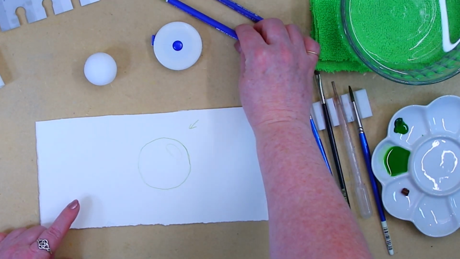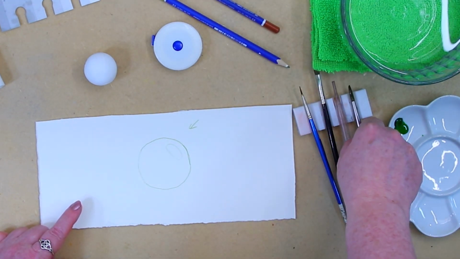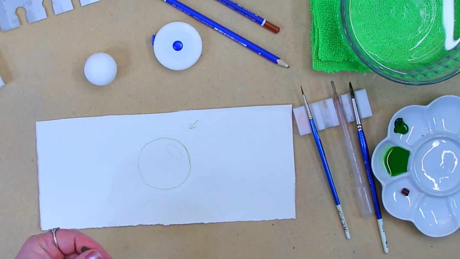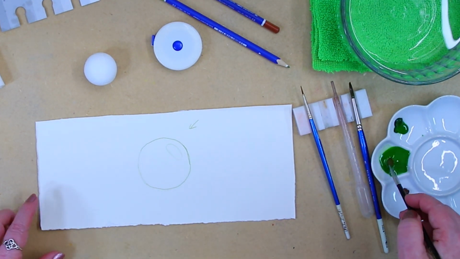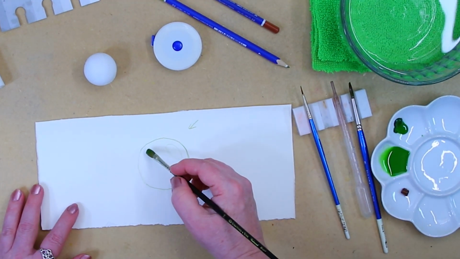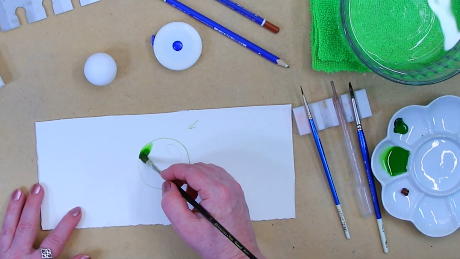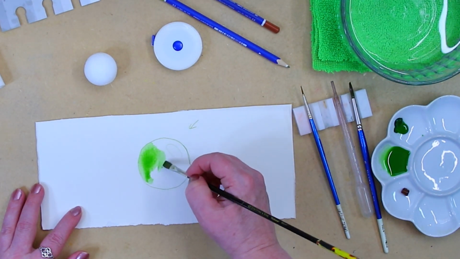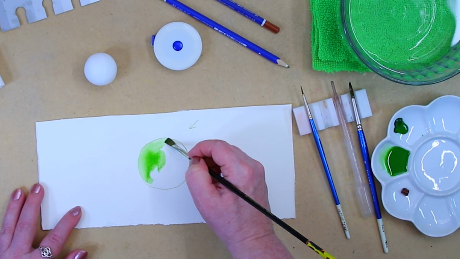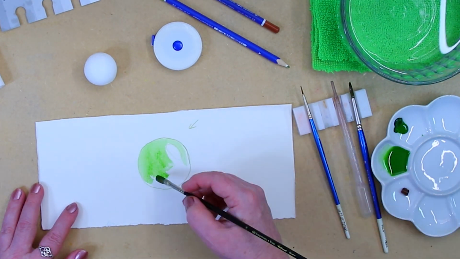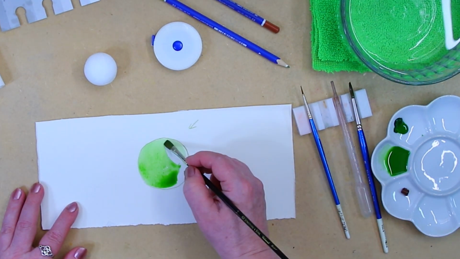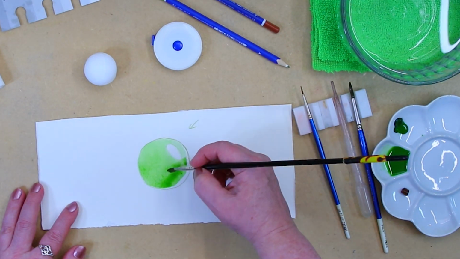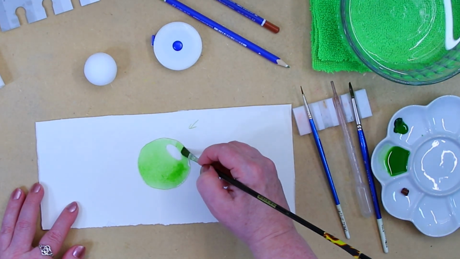And now what we're going to do is take a wash of green paint, which I've already pre-mixed here, and we'll just fill in the area around the circle. And what this oval area is going to represent is a highlight. That would be where the most light is falling on our object.